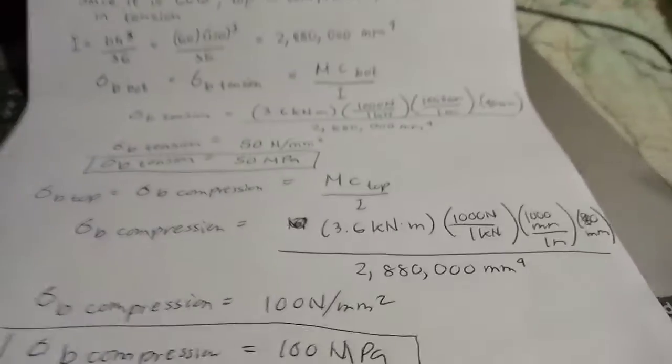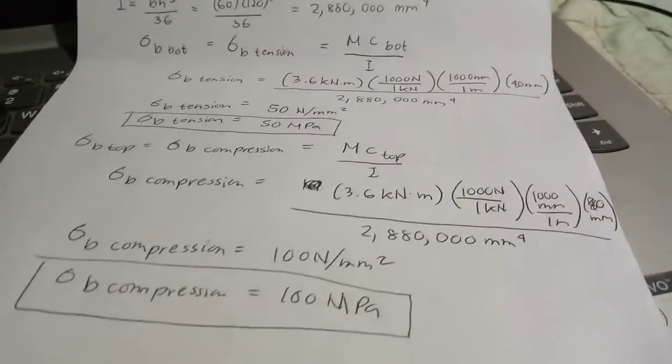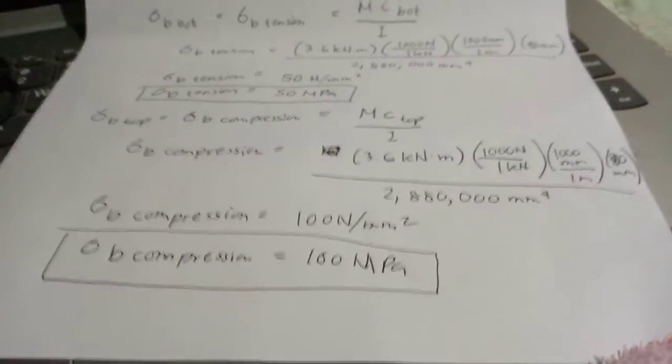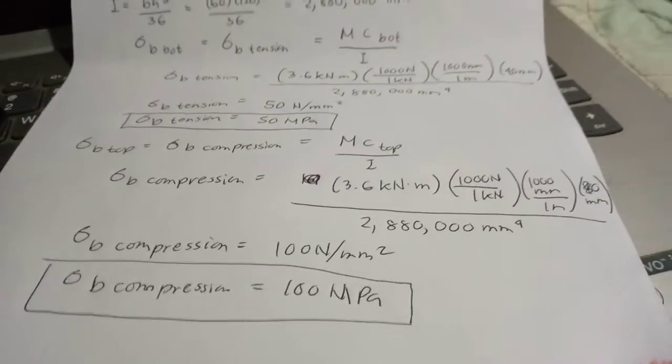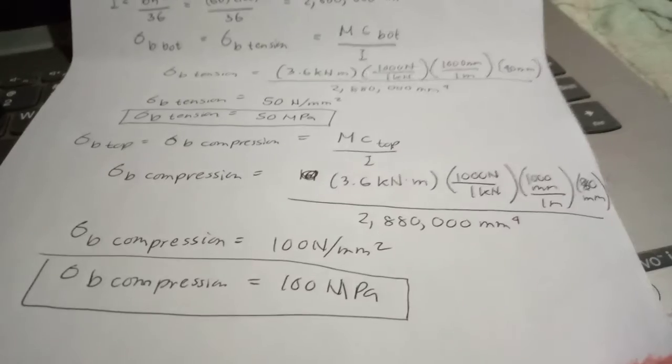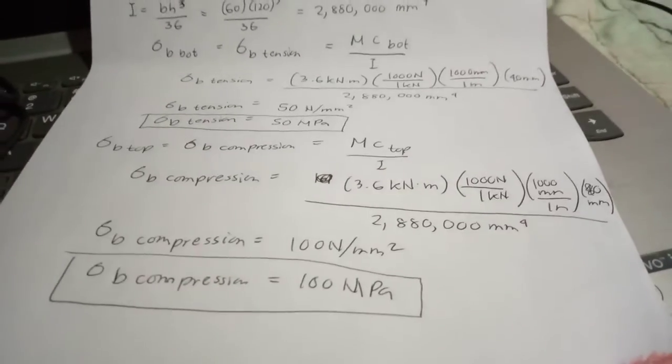I'm sorry, it should be 80. So your C top is 80. To make the long story short, our compressive bending stress will be 100 newton per mm squared, or 100 megapascals. So that is our answer.